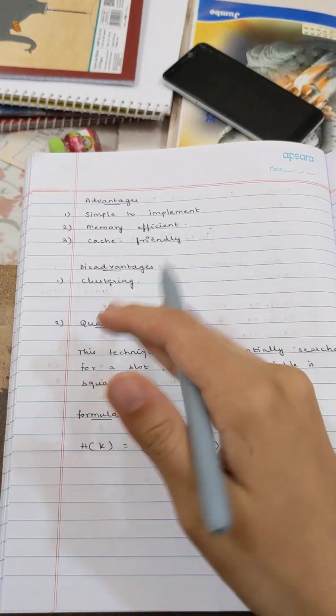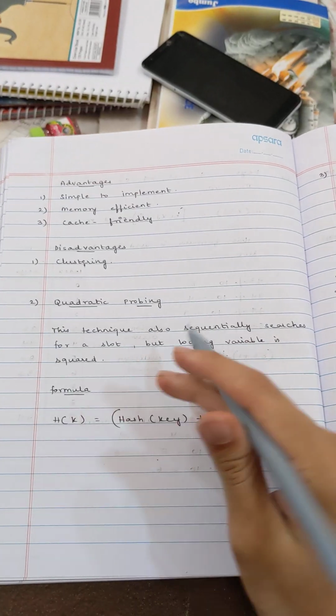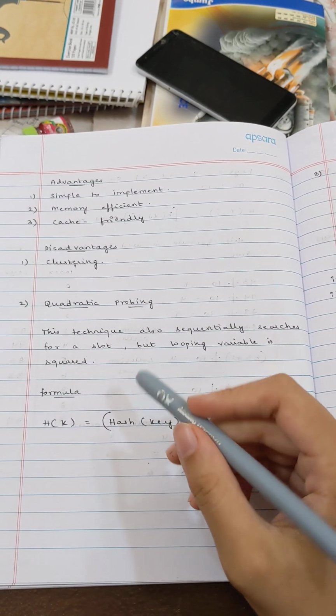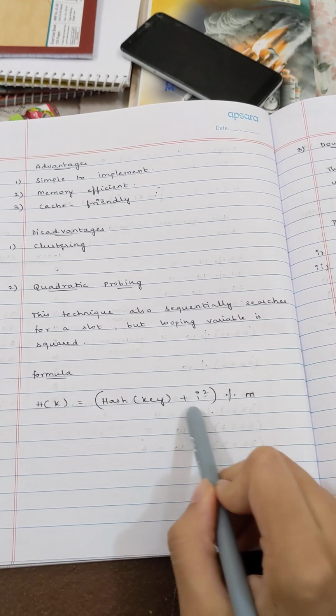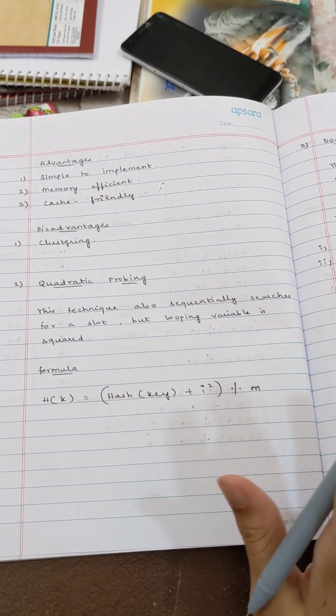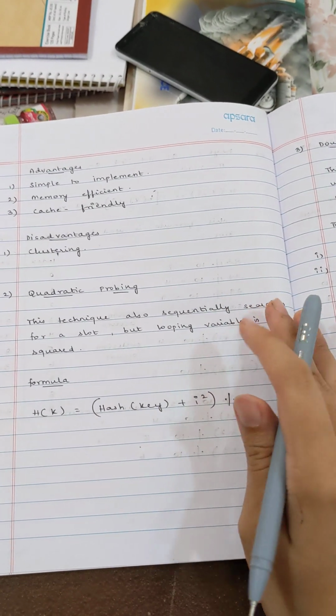Now quadratic probing is the same thing, but instead of i, we put i square. That's the only difference.